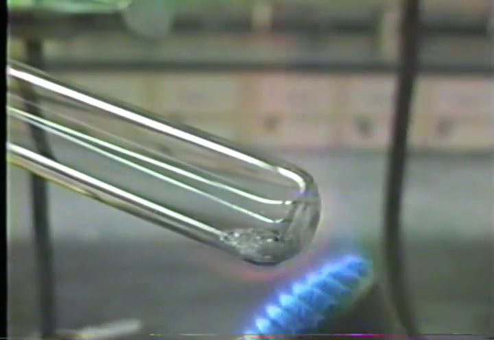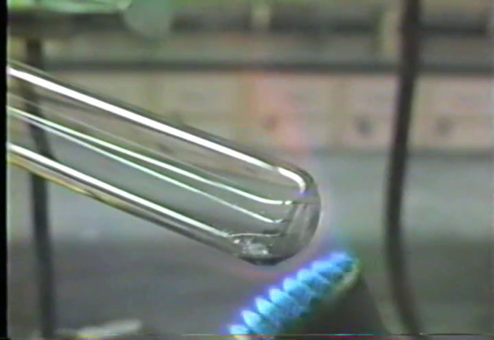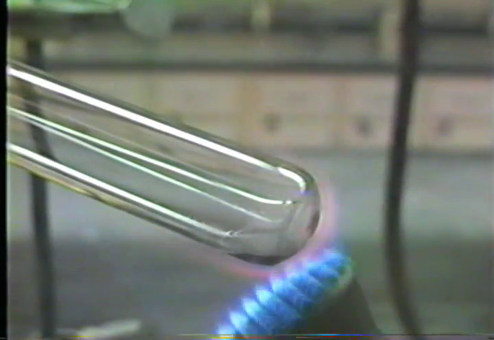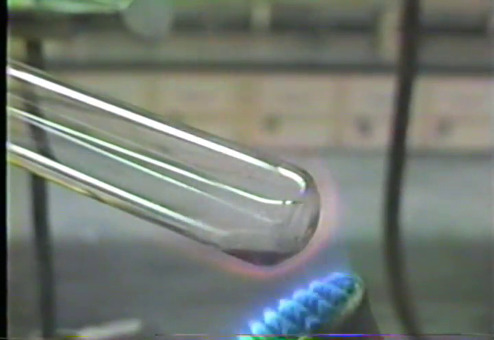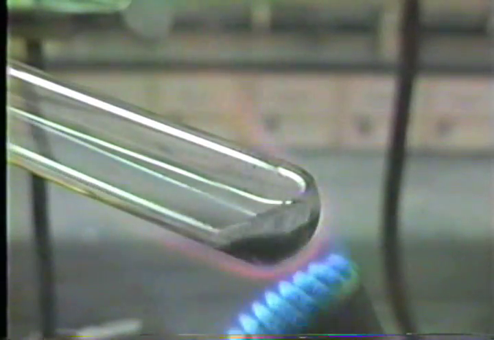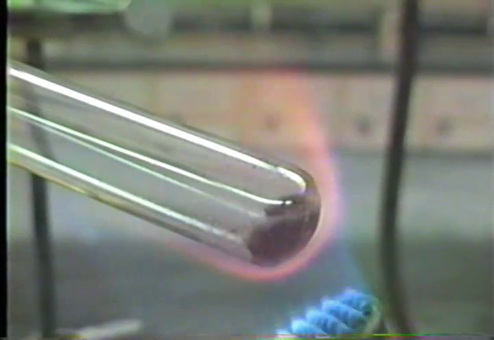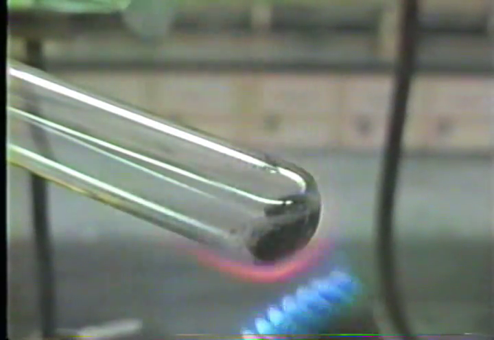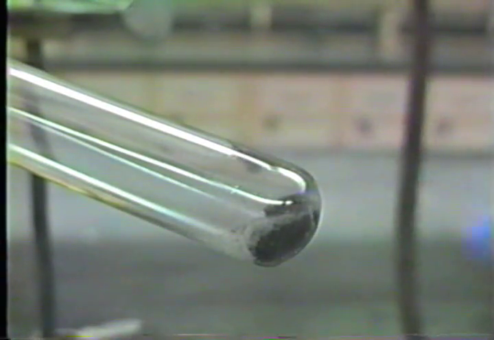Then you get melting, and the melting material will generate the oxygen. And finally, it will re-solidify, and that's the end of the reaction.